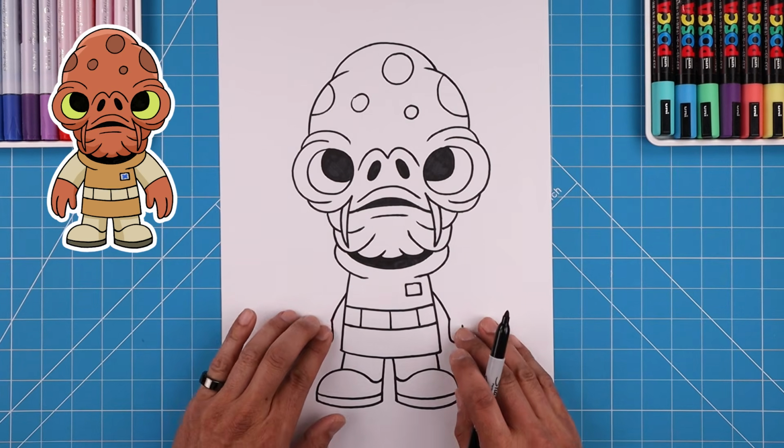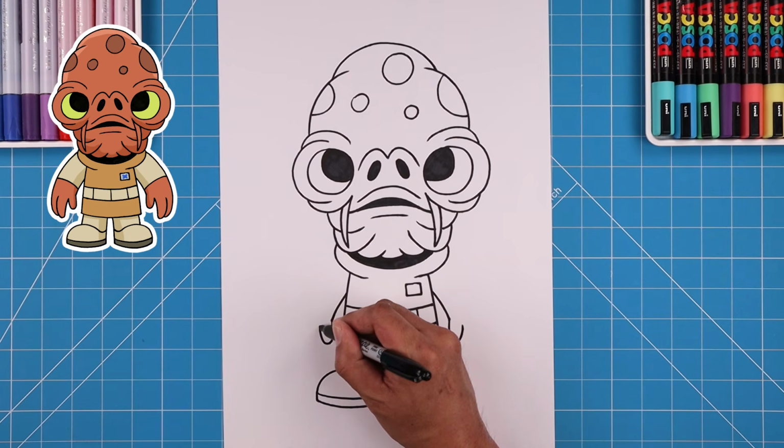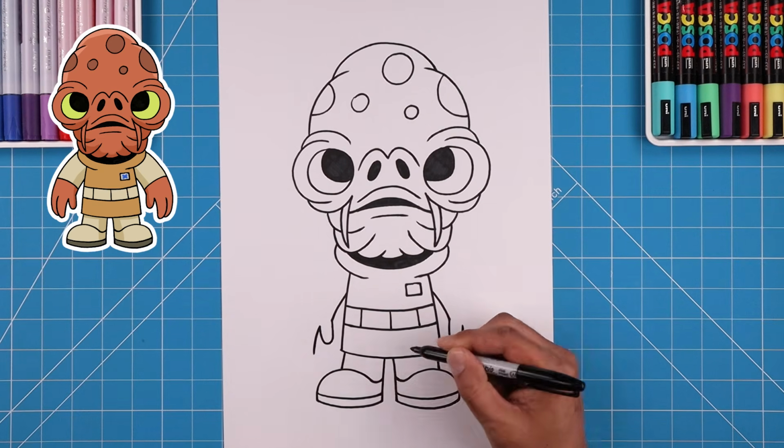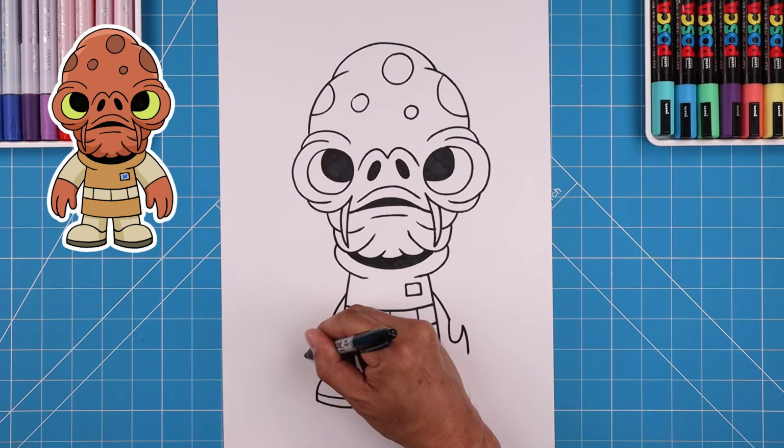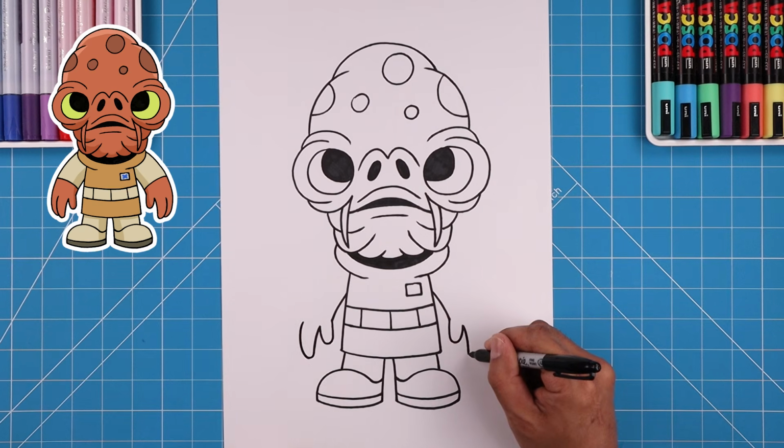And then on either side, we're going to add two large fingers. Let's start with the first one. From the thumb, bend this out and then down. Let's round out the finger, and then bend that up and then in.